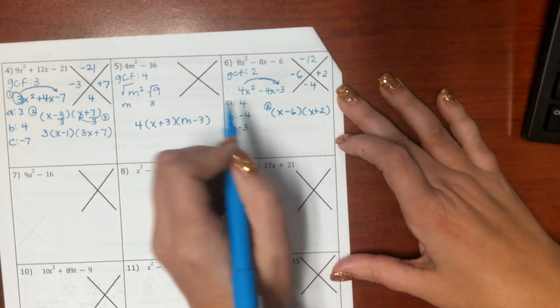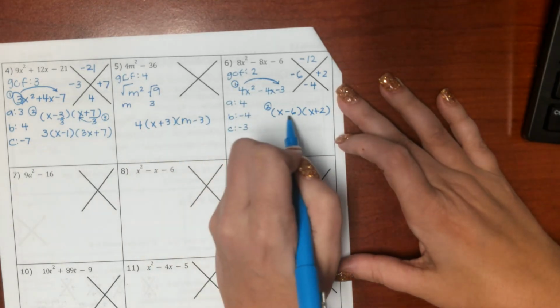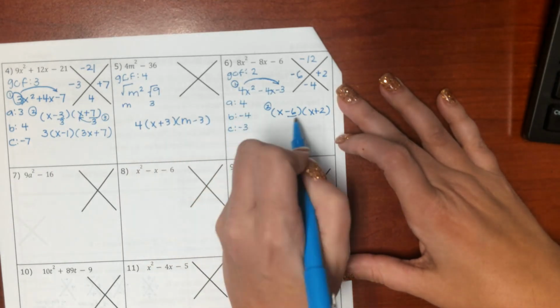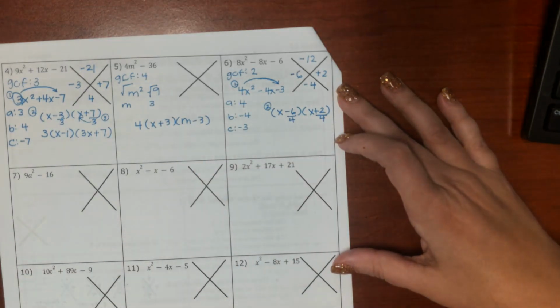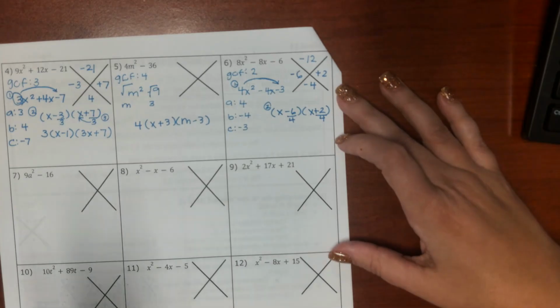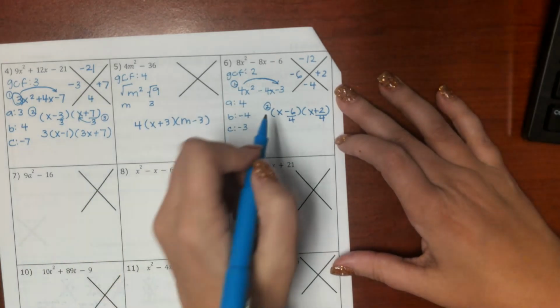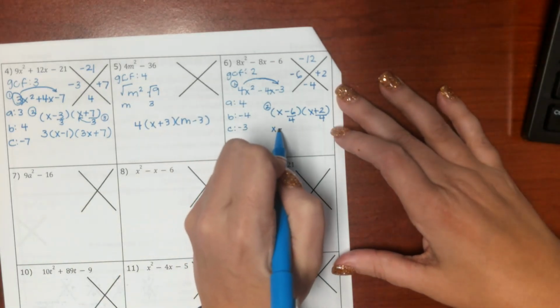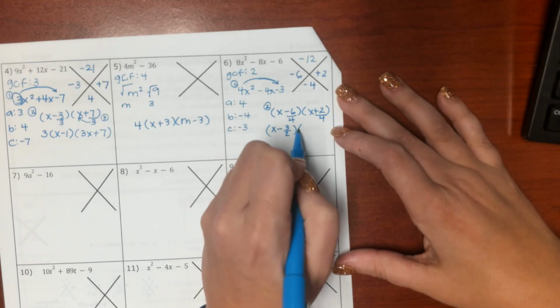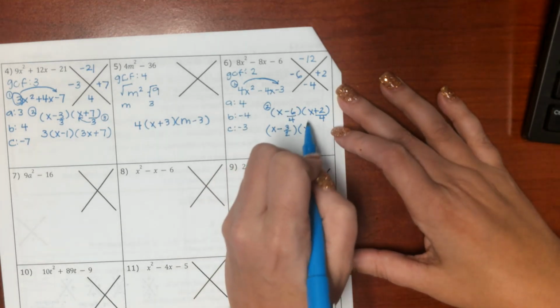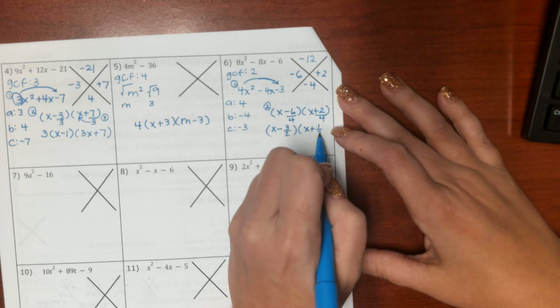For step 2, we're going to now divide by our A value, which is 4. On this one here, these do not simplify into whole numbers, but they do simplify down as fractions. So instead of it being minus 6 over 4, that's going to be minus 3 over 2. Instead of having 2 over 4, that simplifies down to 1 over 2.